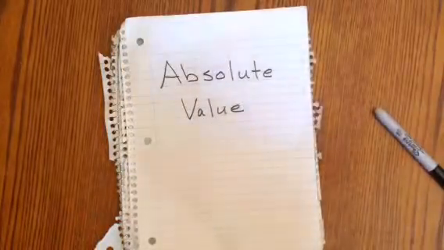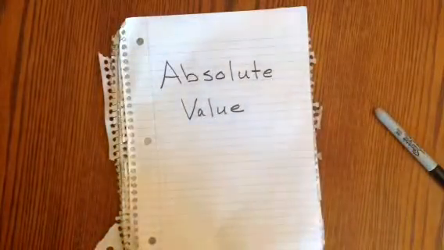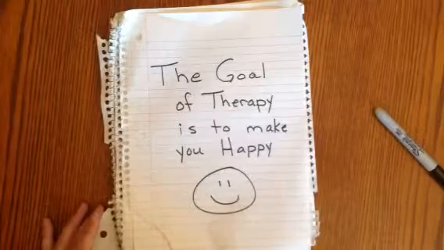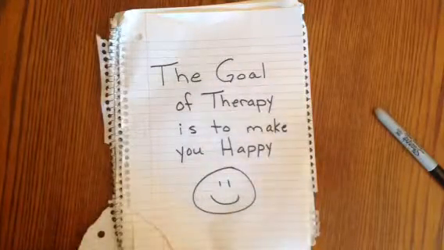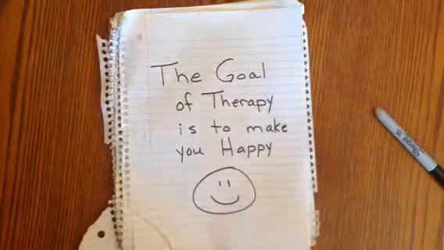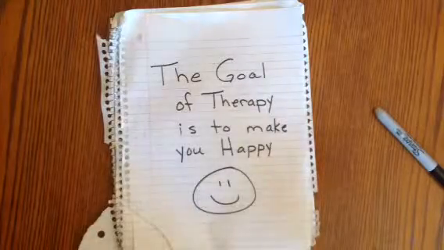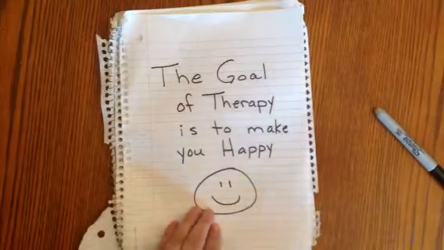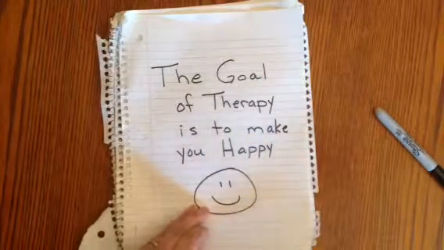Okay, welcome to a basic lesson about absolute value, or what I like to call the goal of therapy is to make you happy. And I would like to apologize ahead of time to anyone who's offended by that. But I do understand that therapy does not always make you happy, but the goal of therapy is to make you happy. So I look at absolute value like therapy for numbers, because when numbers are in therapy, they are happy. So as opposed to unhappy, which is negative.